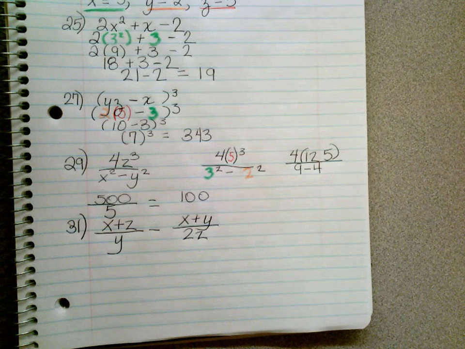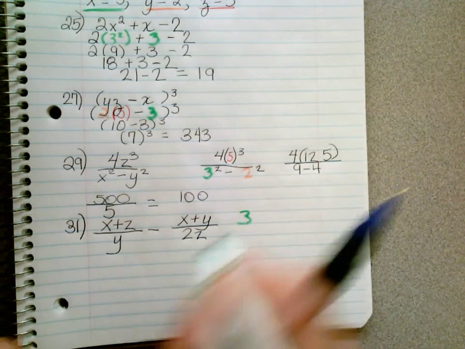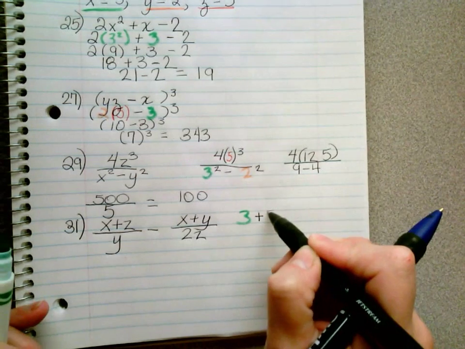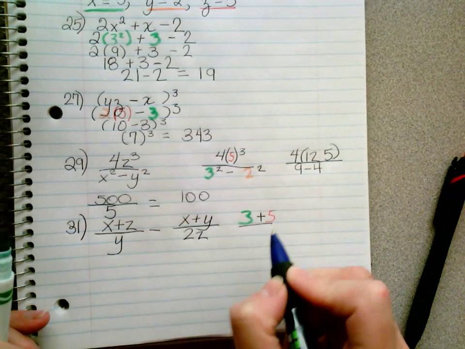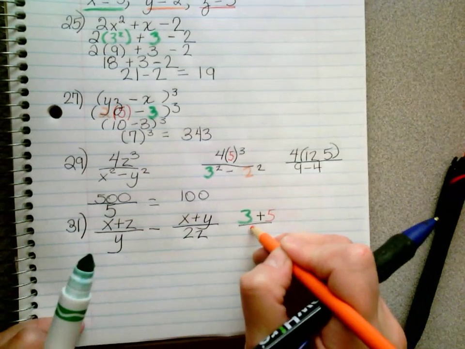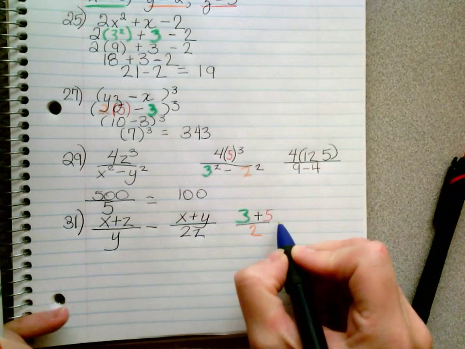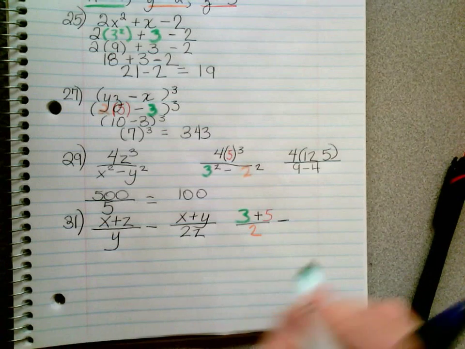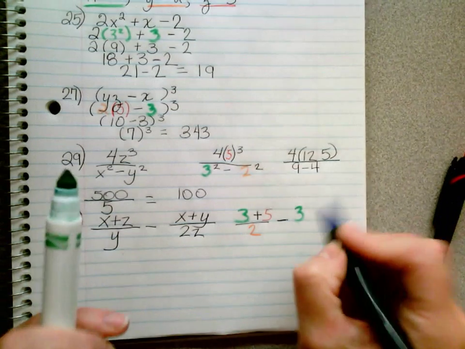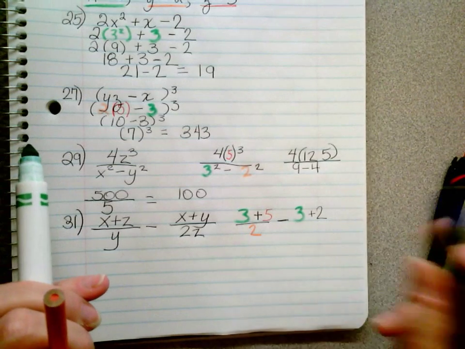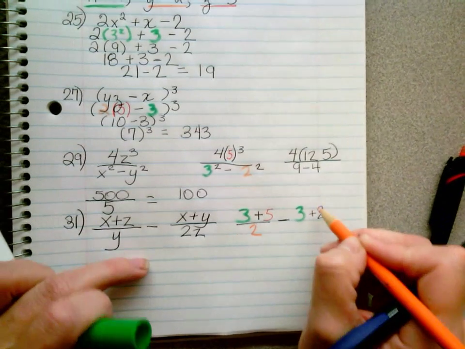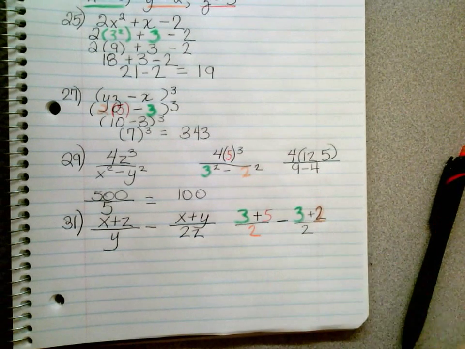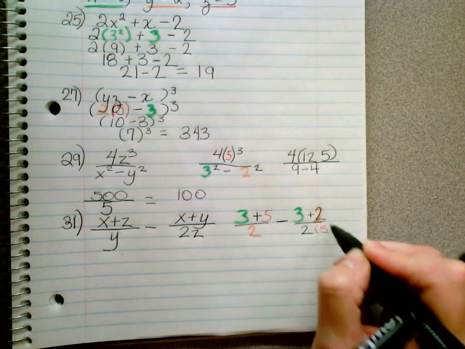X is 3 plus z, which is 5, divided by y, which is 2. All of that minus x plus y, which is 3 plus 2. Oh, I forgot to use my handy-dandy colored pencil. It's kind of a pain in the rump. All of that over 2 times z. Okay?